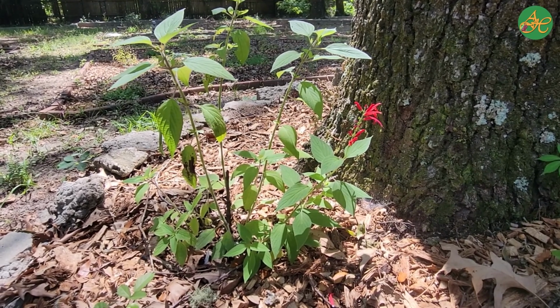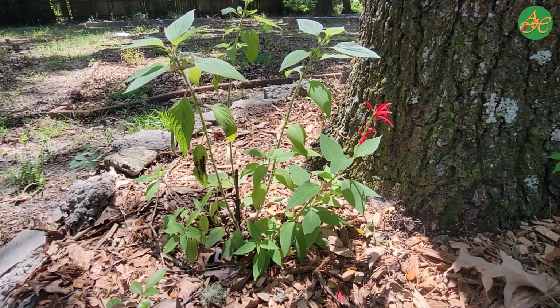Now we're going to draw this plant from memory. Try to draw the pineapple sage either in your mind or on a piece of paper. Do it from the ground up, noting every single detail that you can.